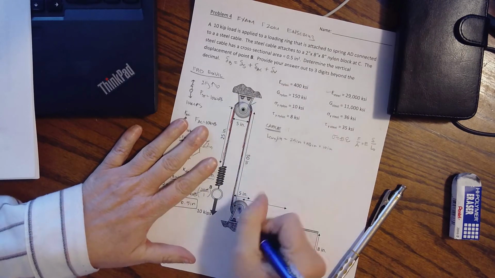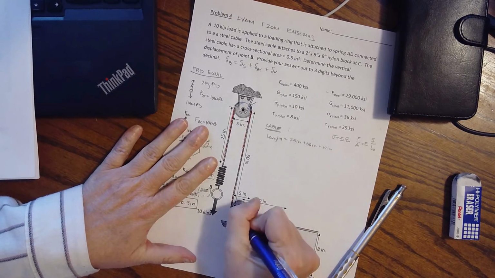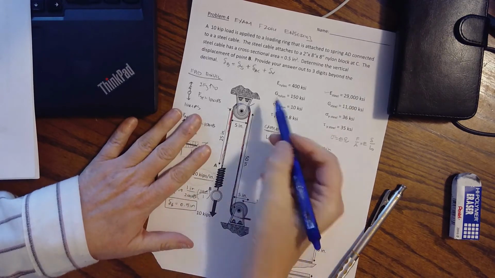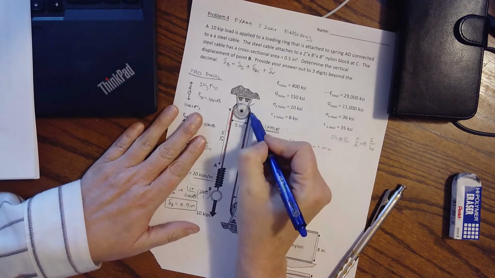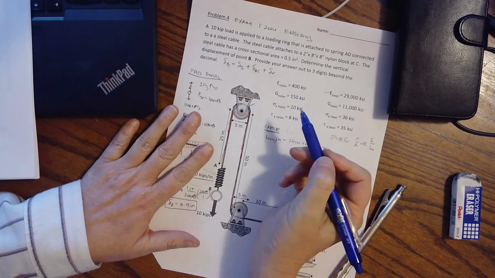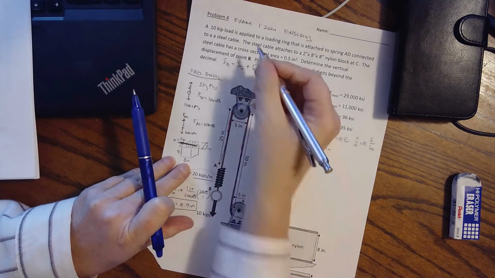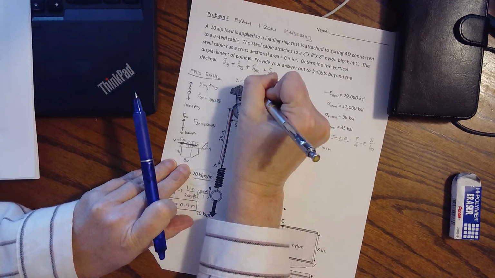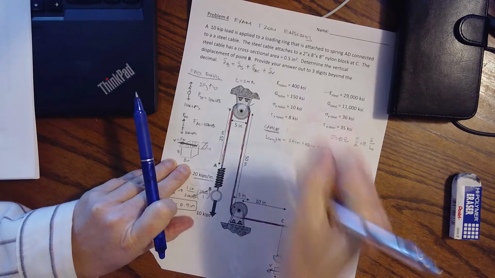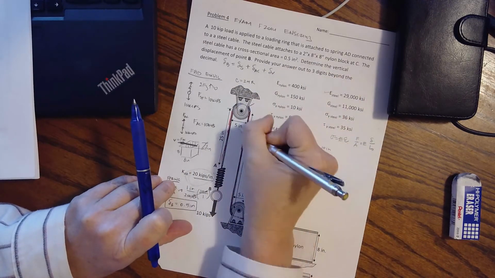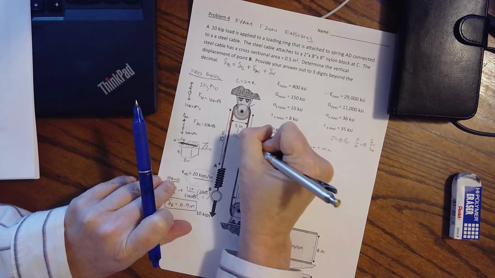I need to get that length and then this length. When I'm looking at that, I can see that a pulley is round, so it's going to have a circumference, and I know that circumference is 2 pi r. My radius here is 2.5 inches.